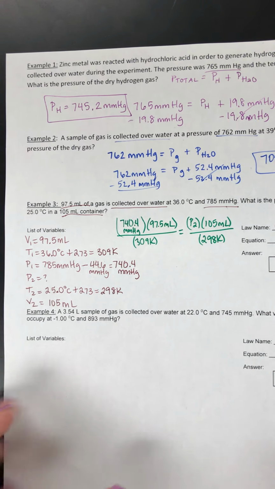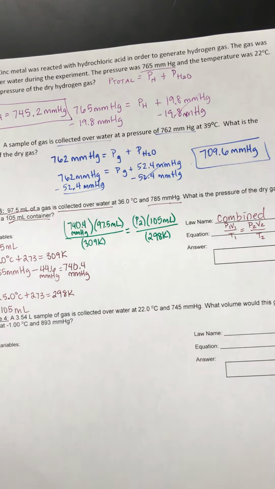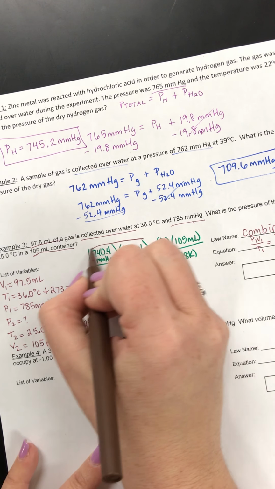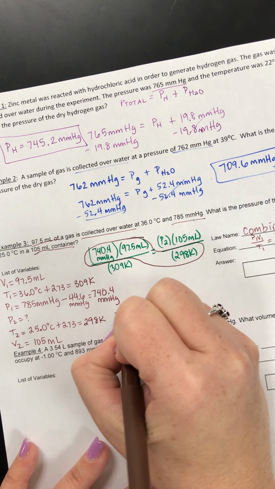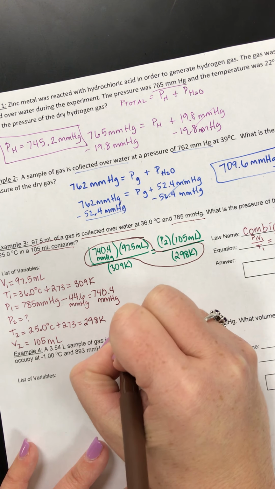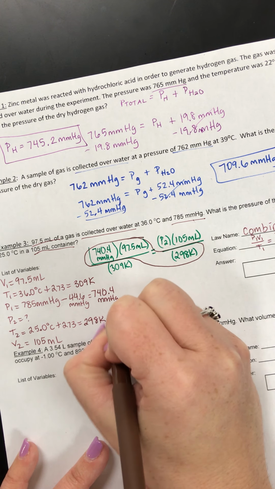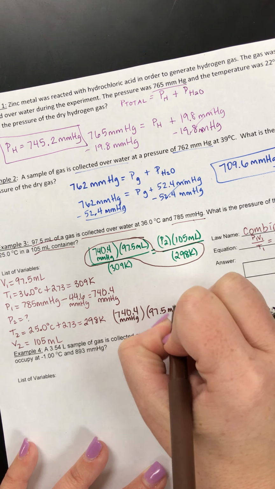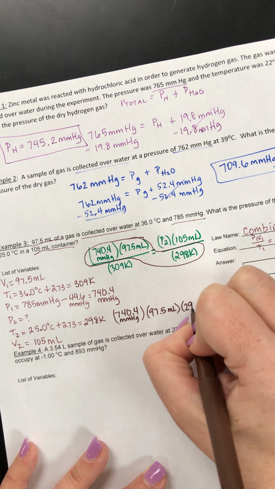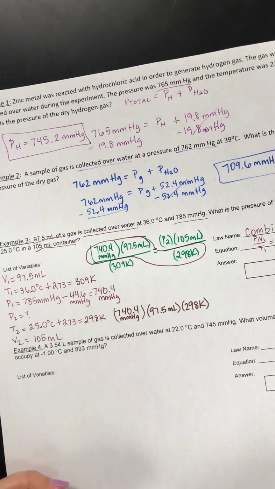Okay, so just like before, when we have a law that has a fraction, we're going to cross multiply and divide. Okay, so I'm gonna use different colors. So here's my brown. So I'm gonna do those: 740.4 mmHg times 97.5 milliliters times 298 Kelvin.